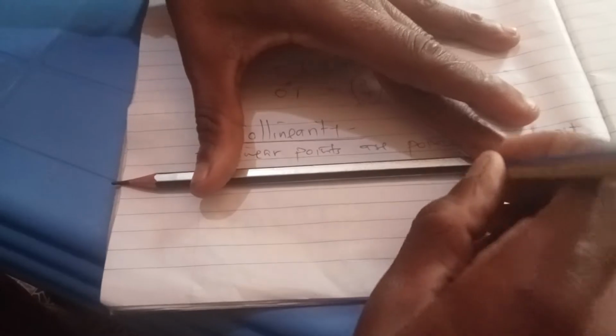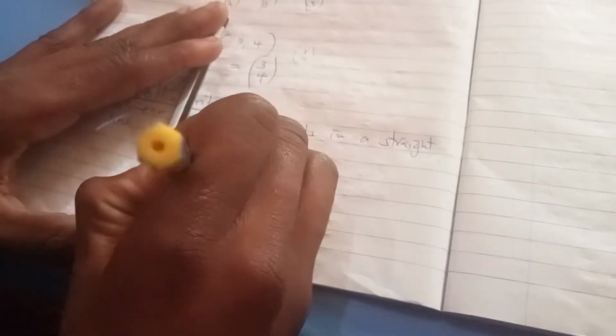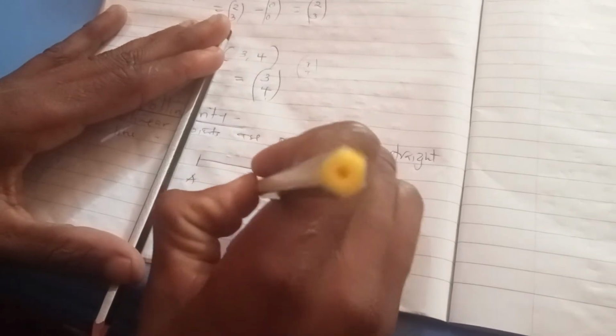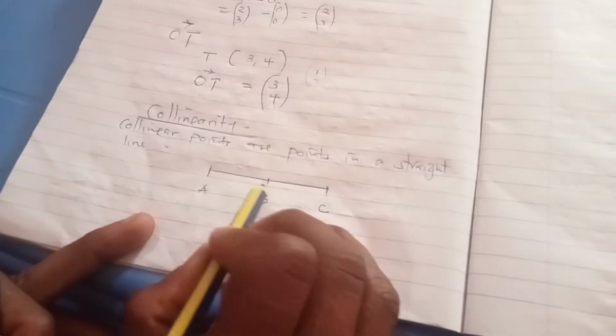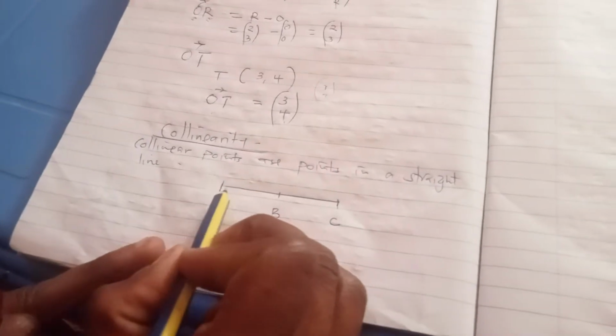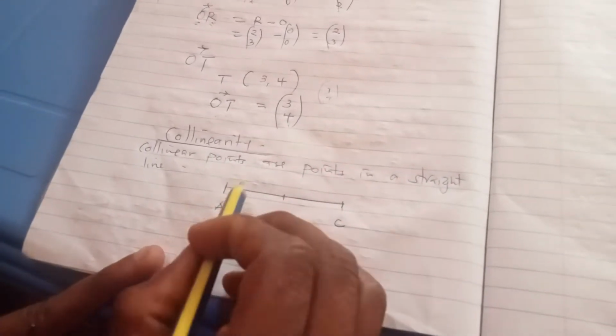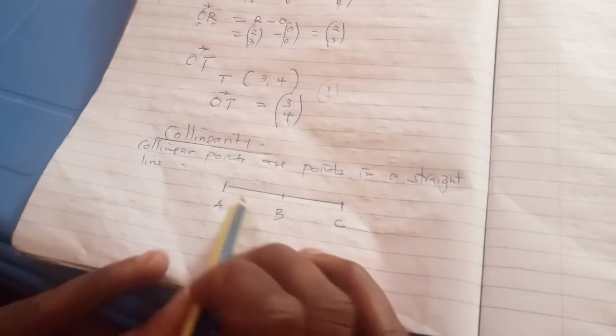For example, I may have points A, B, and C. These points are collinear because they form a straight line.